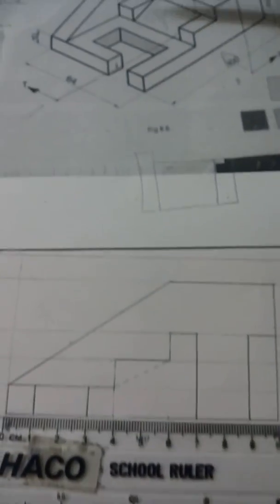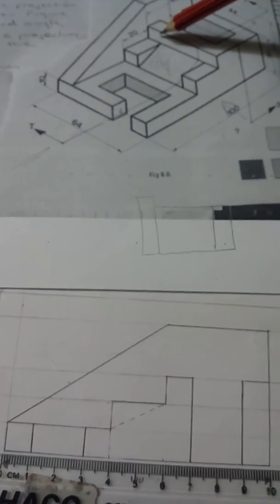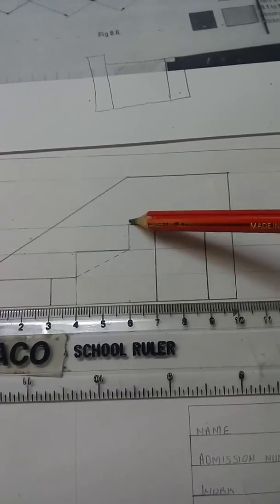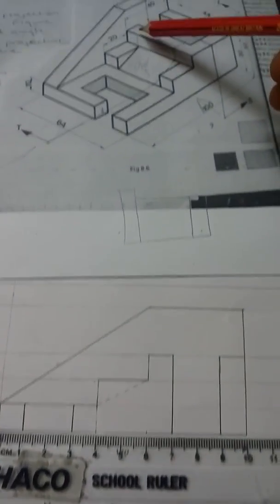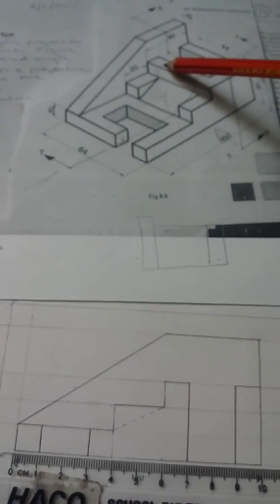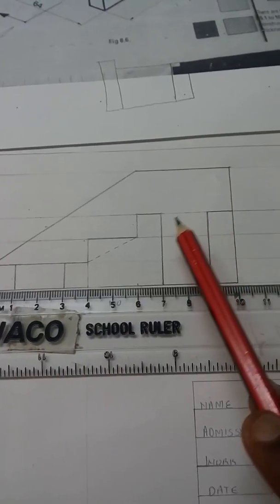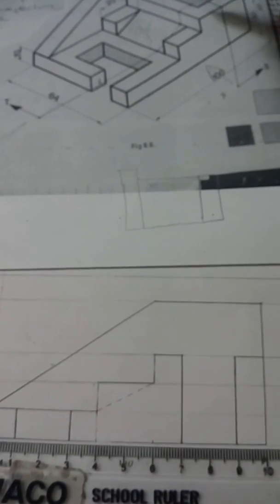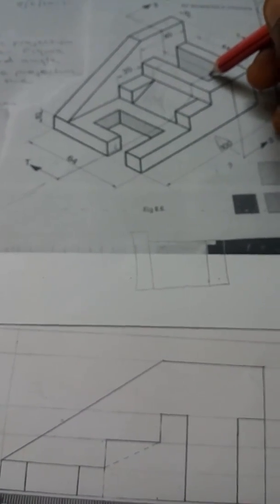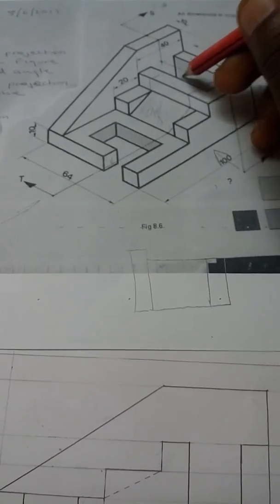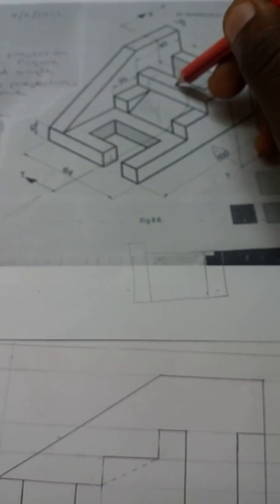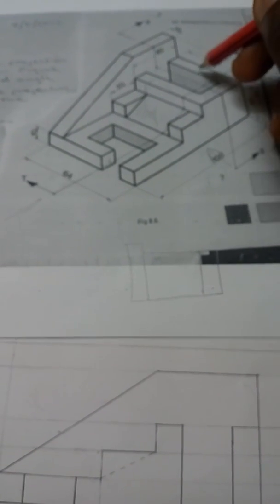From there we have this vertical height. We shall have it in our diagram here. From there we have this one here, which is also 10 millimeters. We have ours here, which is 10 millimeters. Remember, we are not considering this part. So when you are at this point, you will see only a void here. You will see this slanting face and this.